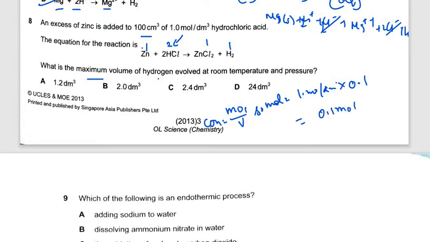In this equation, 0.1 mole of HCl is given to you. Now if you give 2 moles, it produces 1 mole of hydrogen. If I have 0.1 mole, it will become half of this amount of hydrogen gas. It means 0.05 mole of H2 will be produced. Now 1 mole is equal to 24 decimeter cube, so you multiply 0.05 by 24 and it becomes 1.2 decimeter cube. So option A is the correct option.